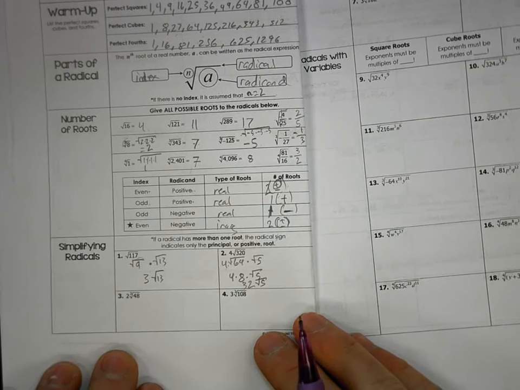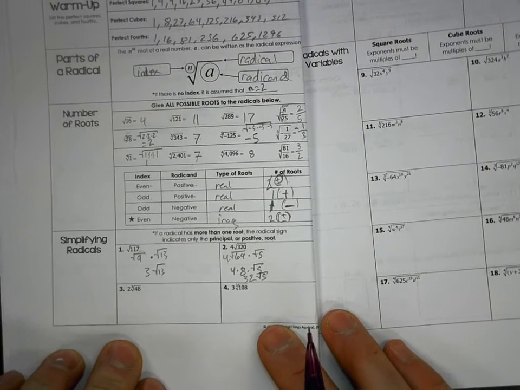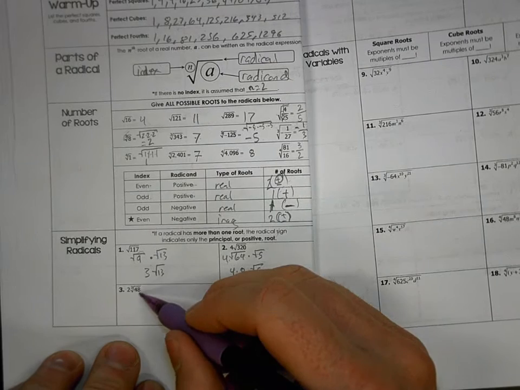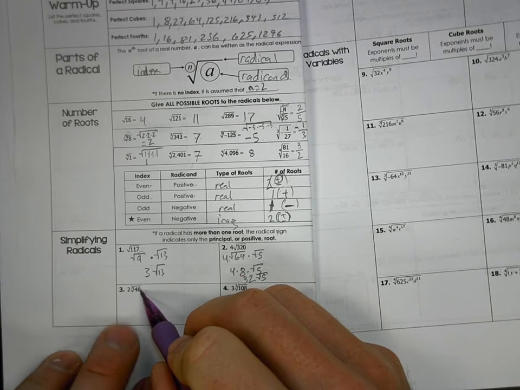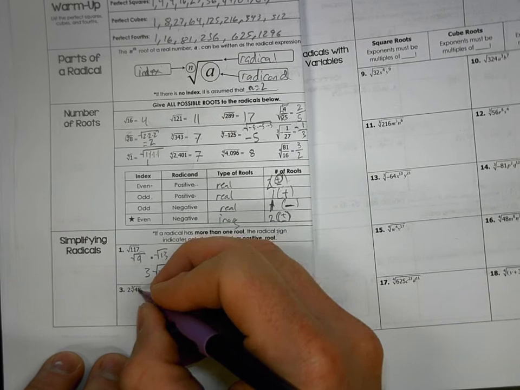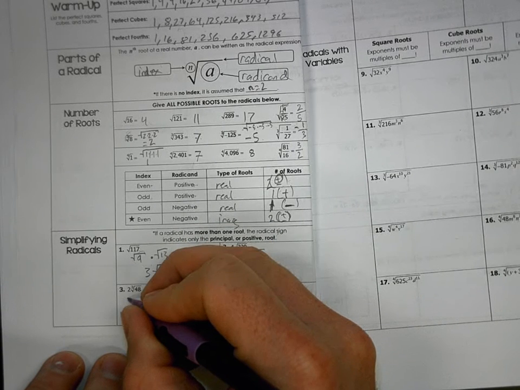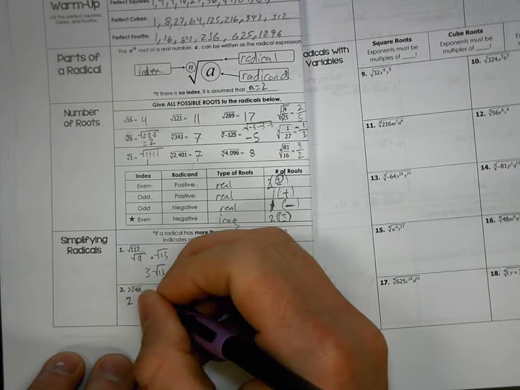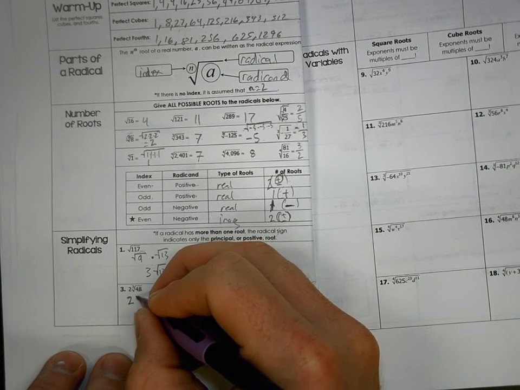Okay, so number 3, as you can see, a perfect square that goes into 48, I don't believe we have a perfect square. Well, we're doing cubed roots. There is a perfect cube that goes into 48, and that's 8.